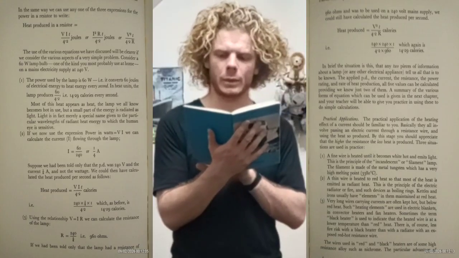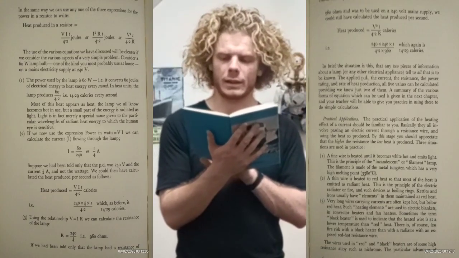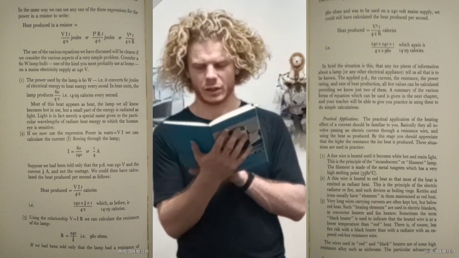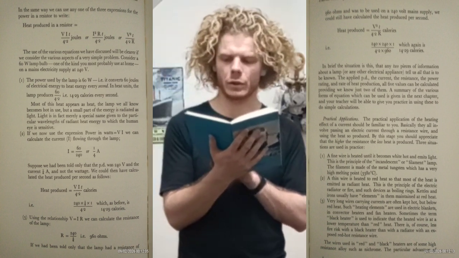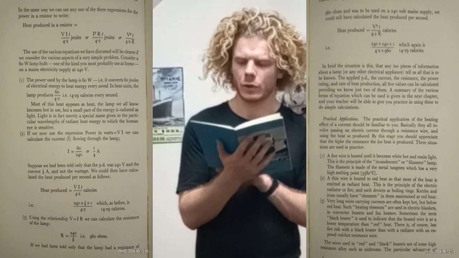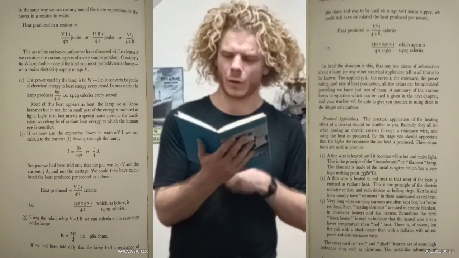Heat production equals V squared times T divided by 4.2 times resistance, in calories. So this is 240 times 1 second, divided by 4.2 times 960. Why?